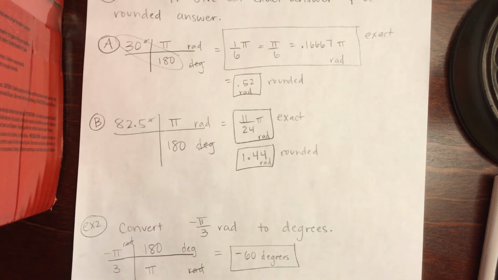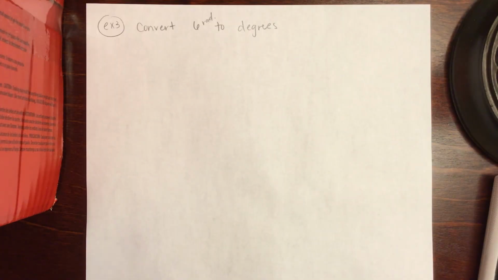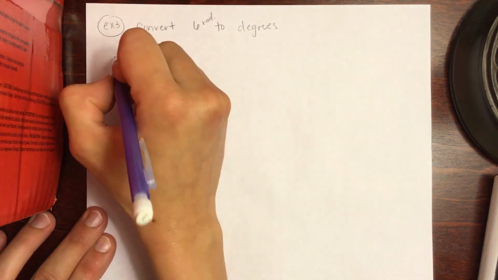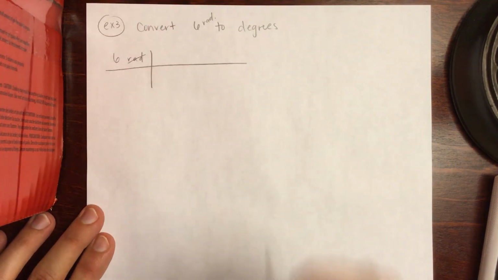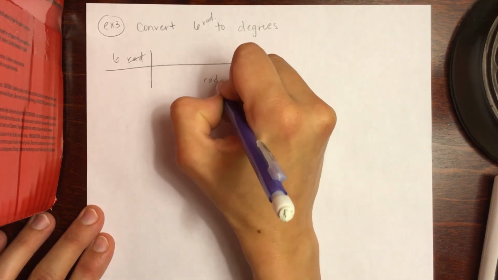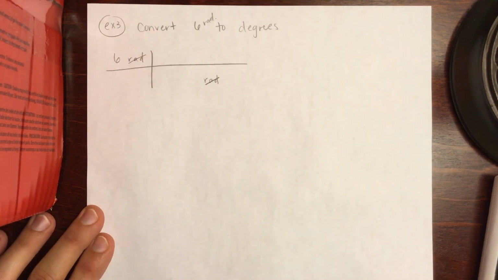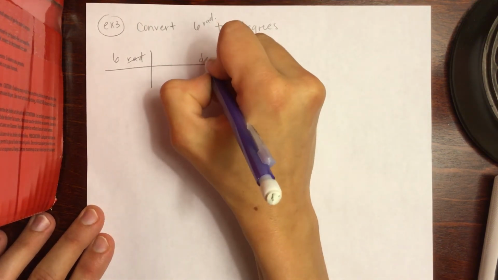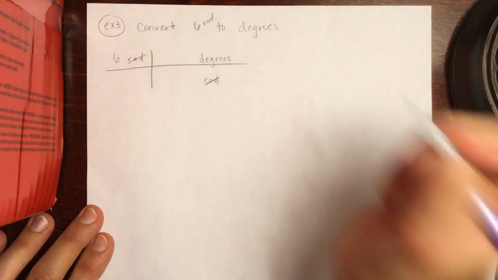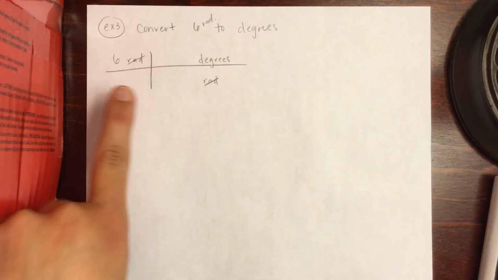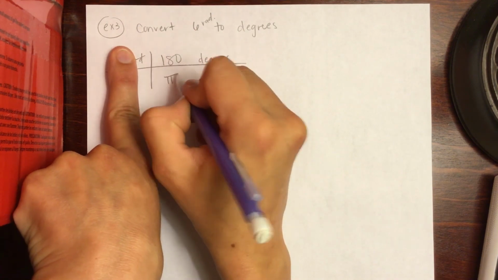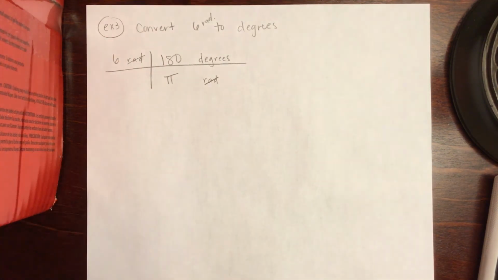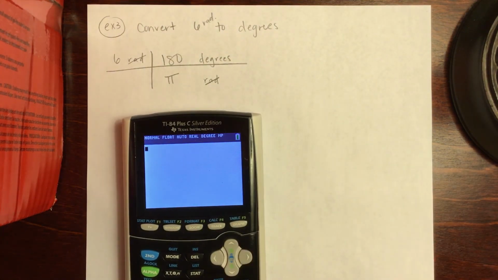Let's do another example of converting radians to degrees. We're going to convert 6 radians to degrees. Okay, so we have 6 radians. I'm going to make my t-table. Radians is on top, so we need to put radians on the bottom of our t-table so they'll cancel each other out. And we're converting to degrees. Okay, ignore this. There are 180 degrees and pi radians. All right, let's multiply this all out.